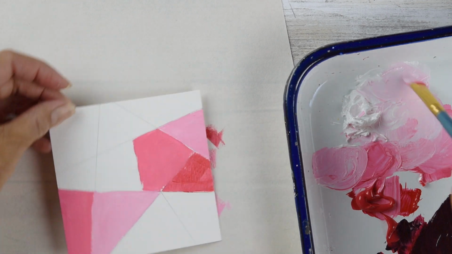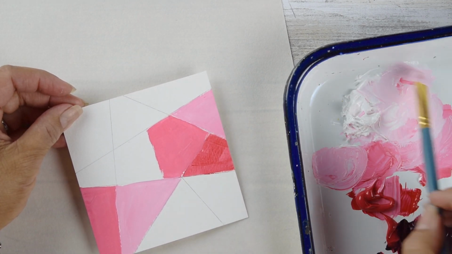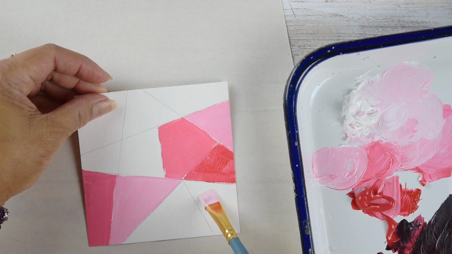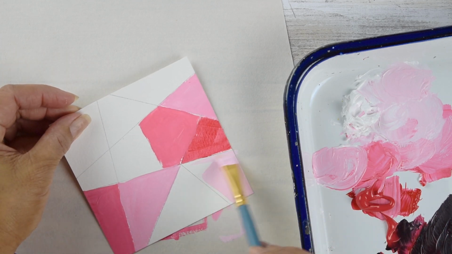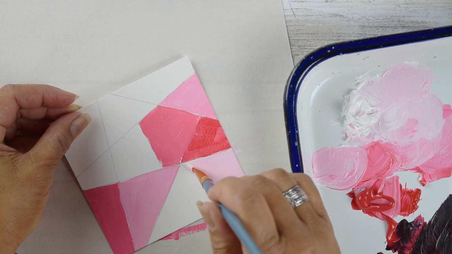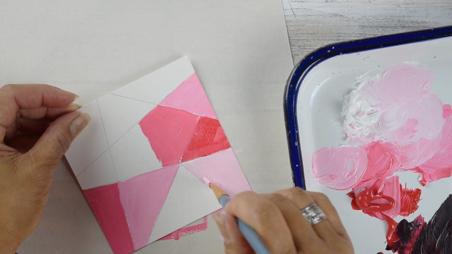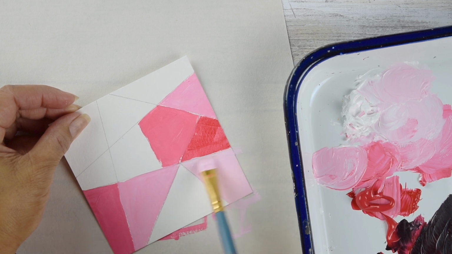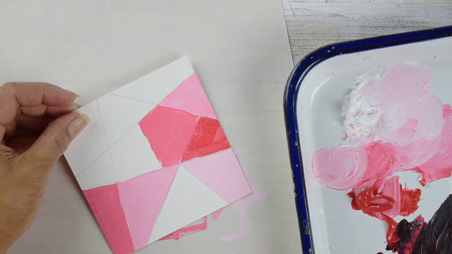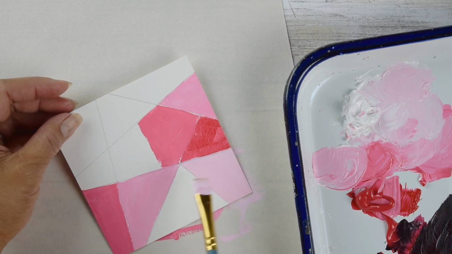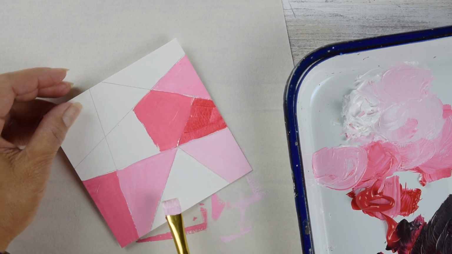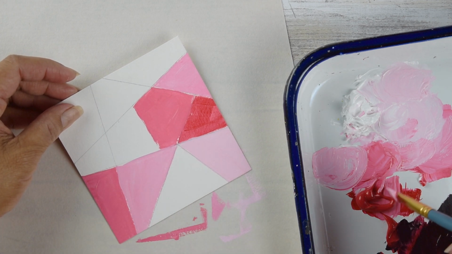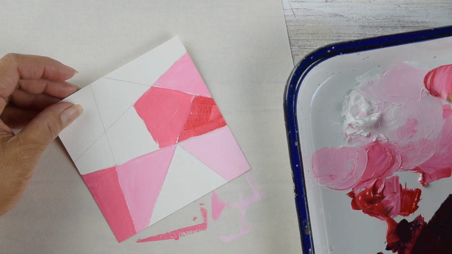And you can tell I'm rotating this. You don't have to keep it in one position. This makes it easier for you to paint your little puzzle pieces. Now these two are kind of similar, so I'm probably going to have to go pretty close to red. So you can see I'm going back and forth.